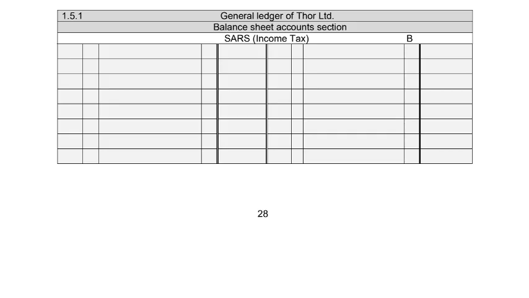So on the debit side, 2024, July the 1st, balance brought forward, 13,400.